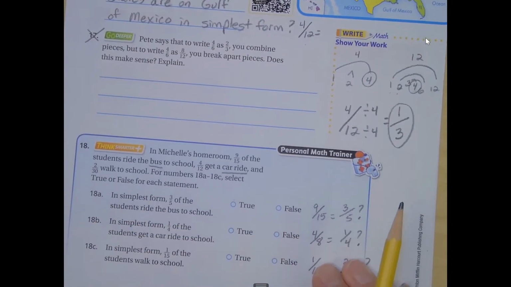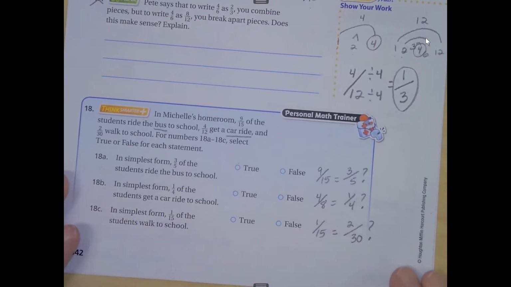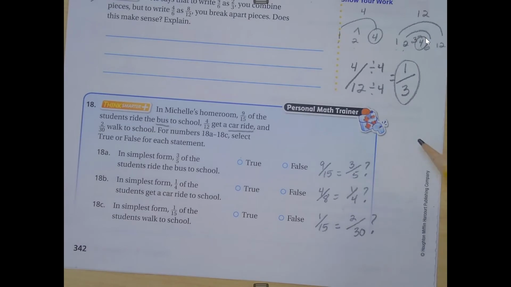Okay, we're going to skip 17. We're going to 18. In Michelle's homeroom, 9/15 of the students ride the bus to school. 4/12 get a car ride, and 2/30 walk to school. For numbers 18a through c, select true or false for each statement. So 18a says, in simplest form, 3/5 of the students ride the bus to school.